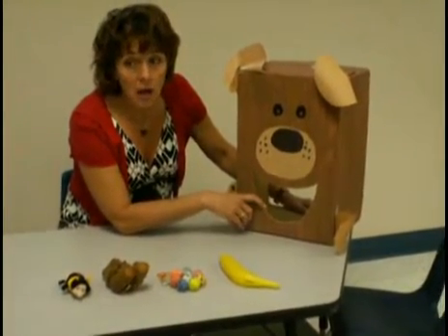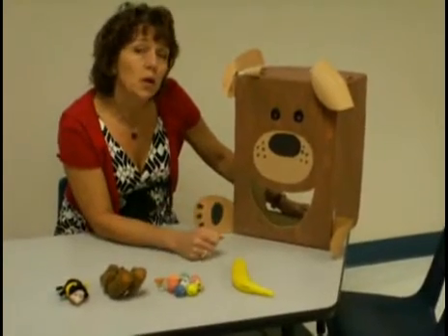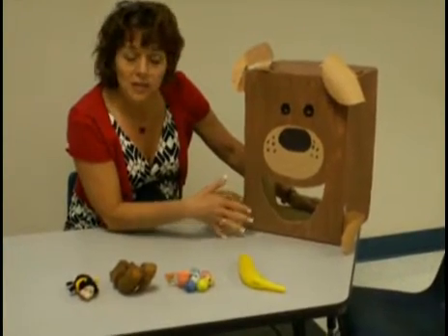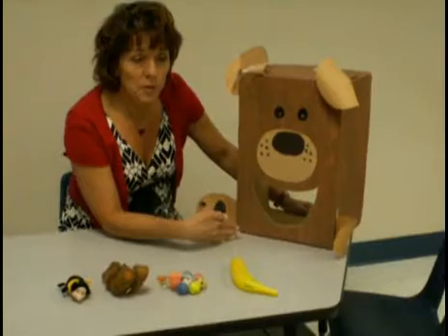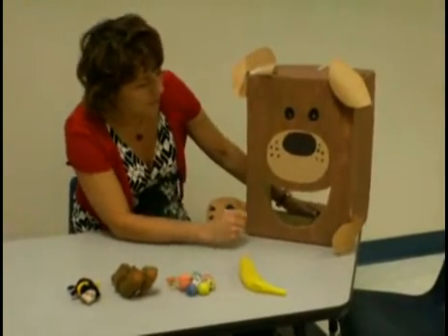We're going to sing a song and let each of you have a turn to tell the bear what you're going to feed him. The song is, keep your songs very simple with preschool. Very short and simple vocabulary.